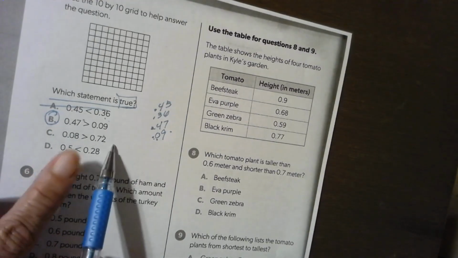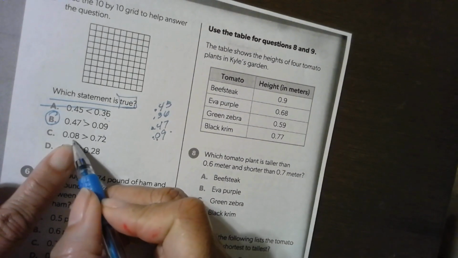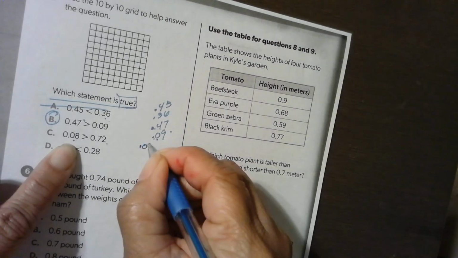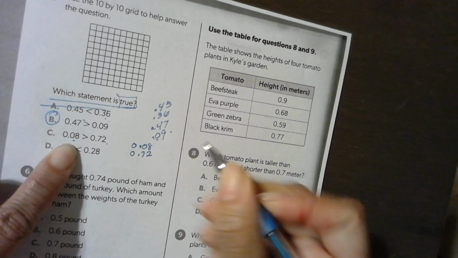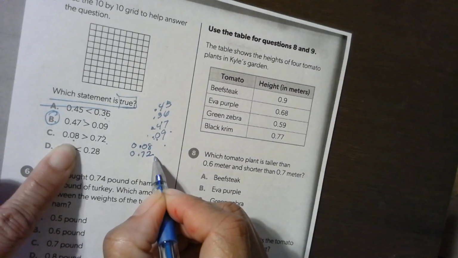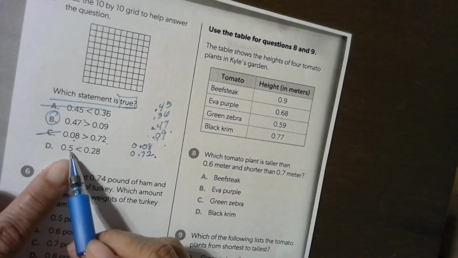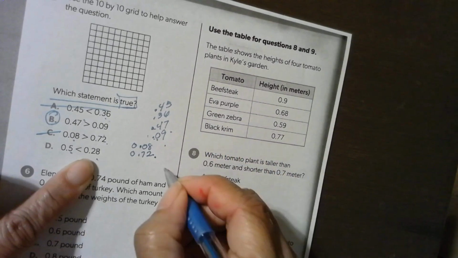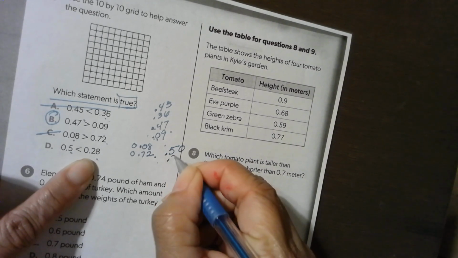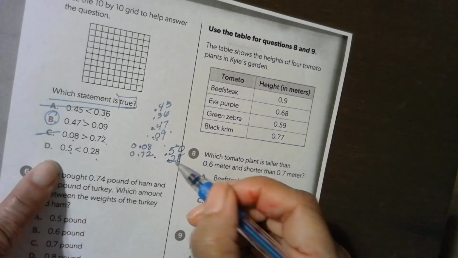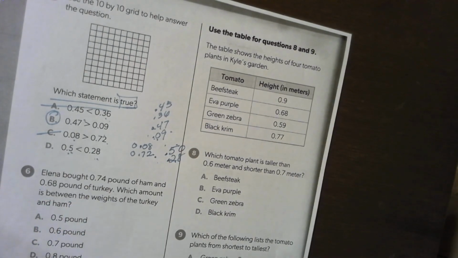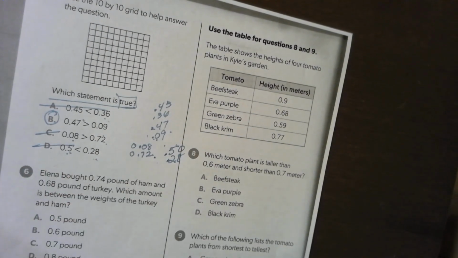Let's look at our other choices just to make sure we are correct. This is 8 hundredths and 72 hundredths. That is not correct, because 8 hundredths is less than 72 hundredths. And 5 tenths is less than 28 hundredths. We're going to add a 0 at the end just to make our digits even. But the 5 is bigger than the 2, so we know that 5 tenths is greater than 28 hundredths, so that answer is not correct.